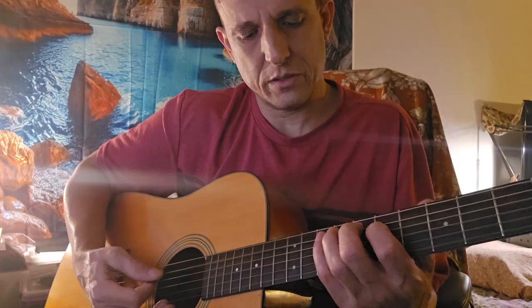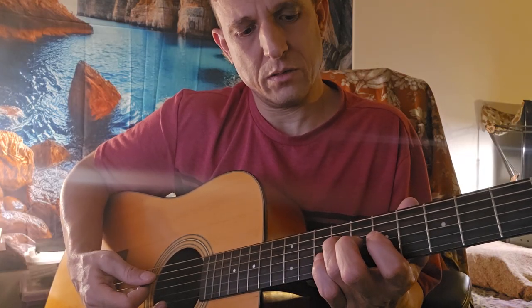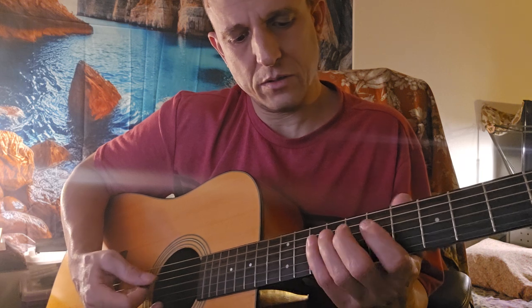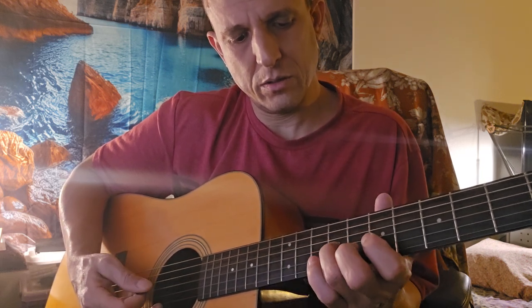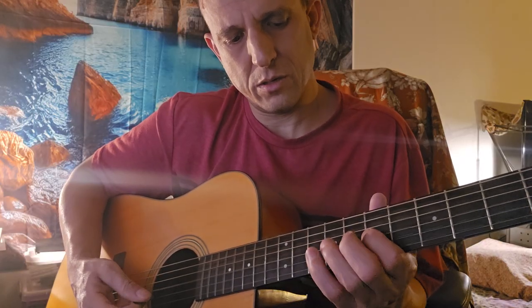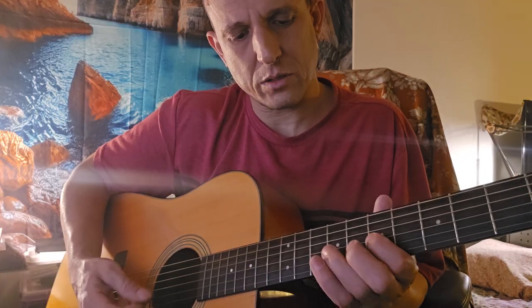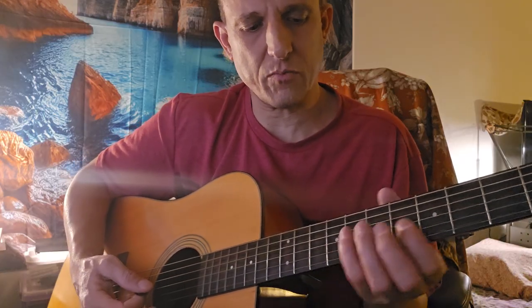And same thing with this, right? And the same thing with the next string, right? Now this next string down here, you see, this one's a fret closer when we tune it, so it's just going to be 1 fret off, right?